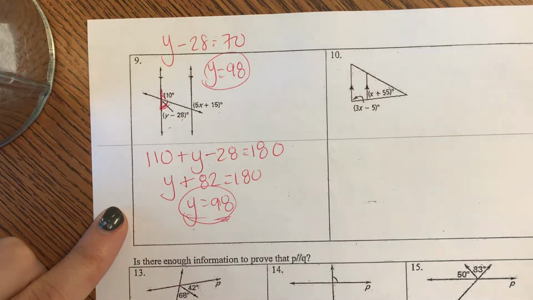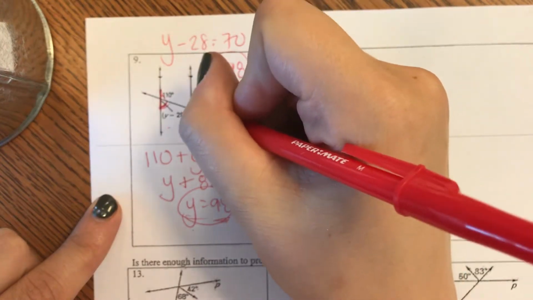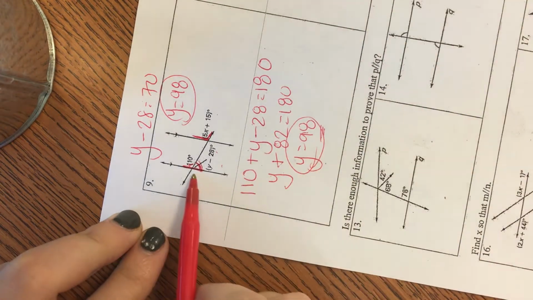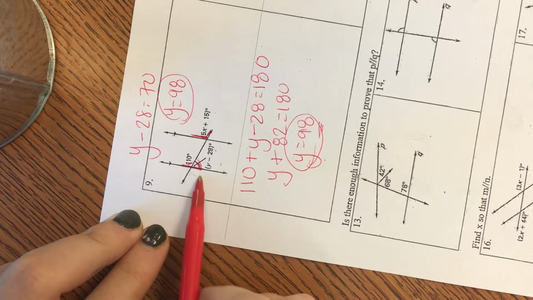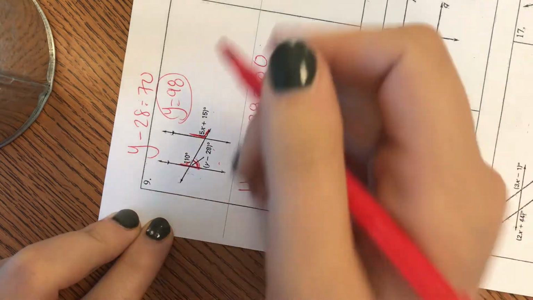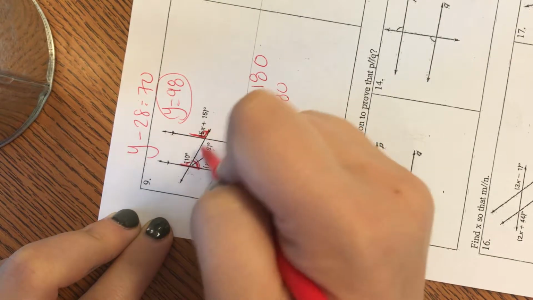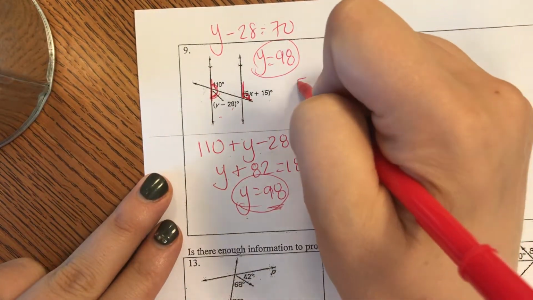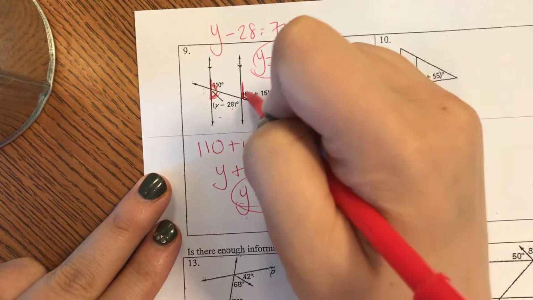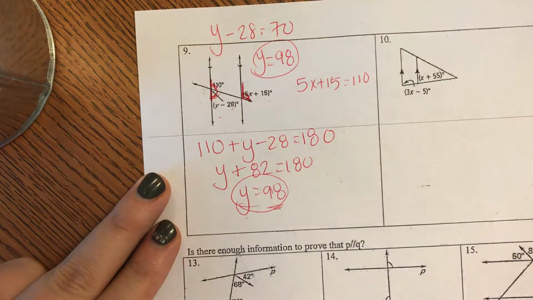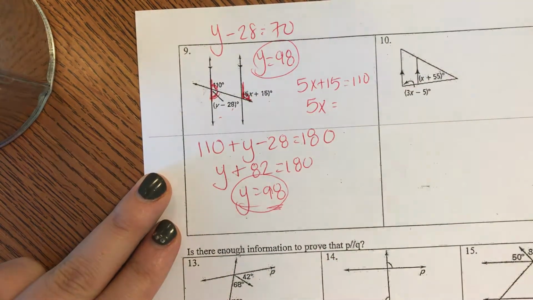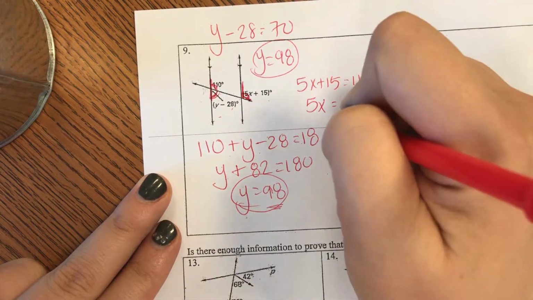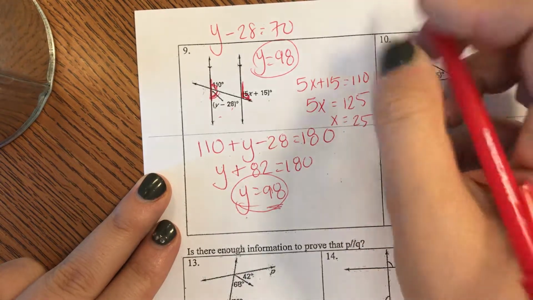Then I would look for other angle relationships. So I have this angle up here. It is exterior, if I turn it back this way, but there's no other exterior angles here, so I'm not going to use any alternate exterior angle theorems. I could say, though, that this is in the same location as 110 and they are corresponding. So therefore 5x plus 15 is corresponding, or equal, to 110. 5x would equal 110 plus 15, which is 125. So then x would equal 25.